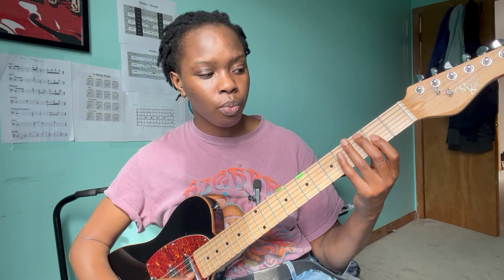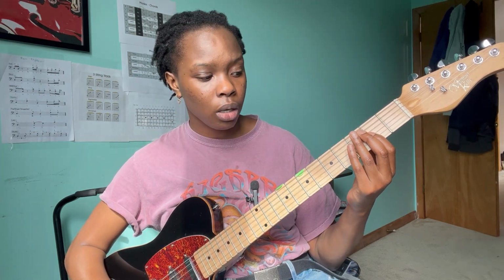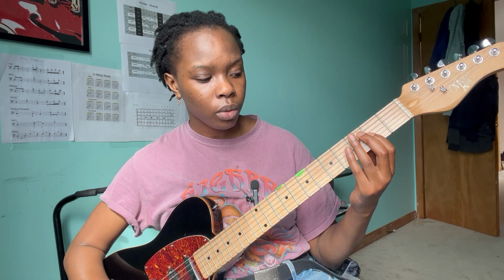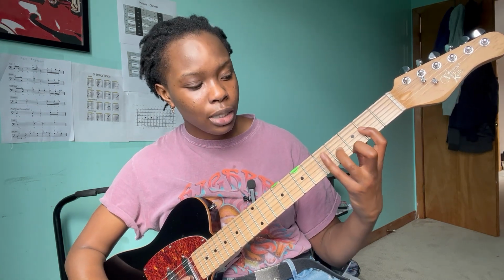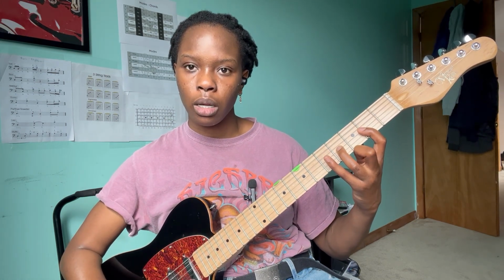Then you're going to go to the next string and you're going to play the 6th note with your first finger on the 2nd fret. This is the G string. Then the 6th note to the 7th note is a whole step. So you want to play a whole step. And then the 7th note to the first note is always a half step. So you're going to play that with your ring finger and pinky.